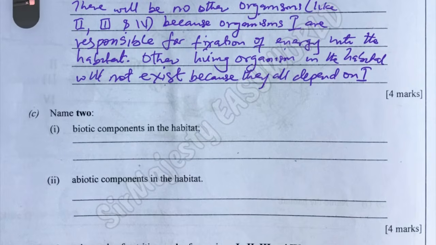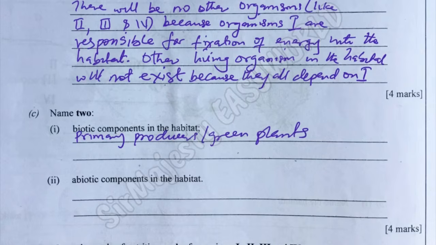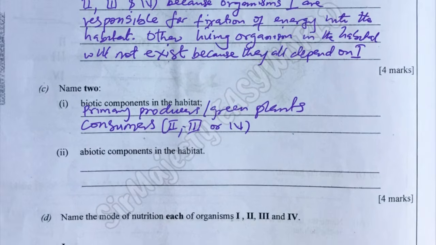So the biotic components there, at least we can see the primary producers, which are the green plants, and the consumers, which are organism II, III, or IV, or one can say the fish.